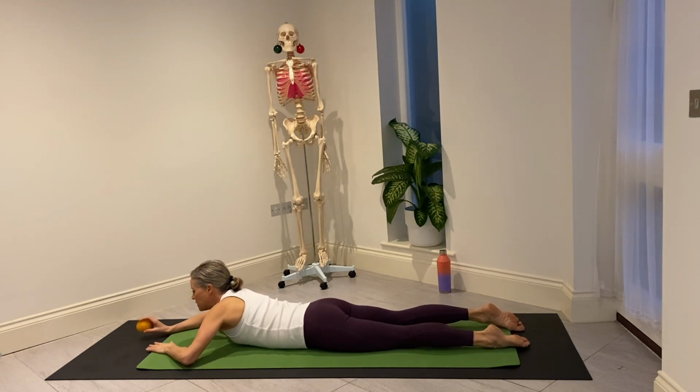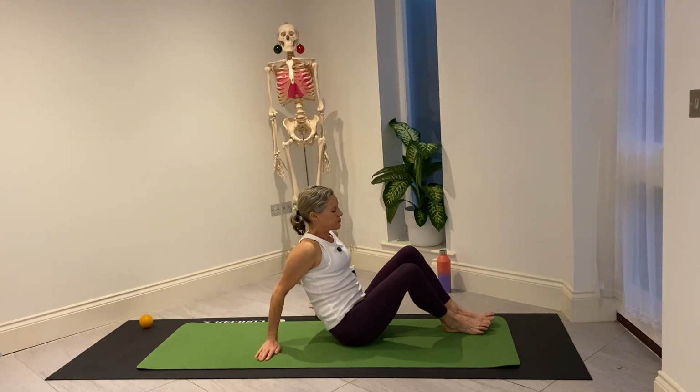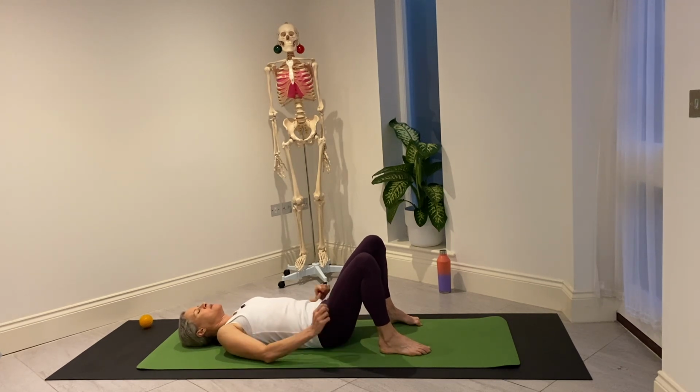Let us release that reflex ball. Rock around onto your back. Lie in that supine position. Make sure your head is nice and relaxed, your ponytail's not getting in the way, and you're able to move that chin up and down.